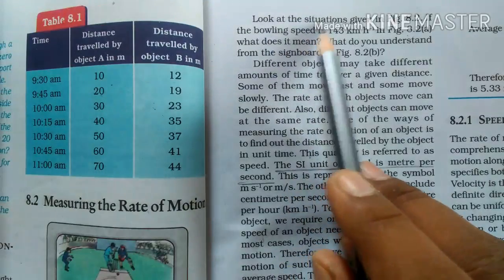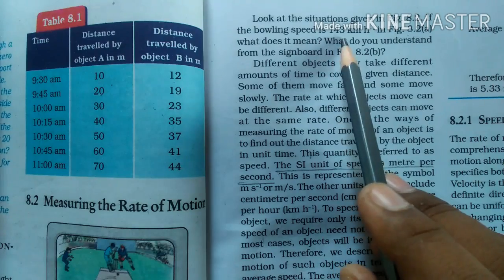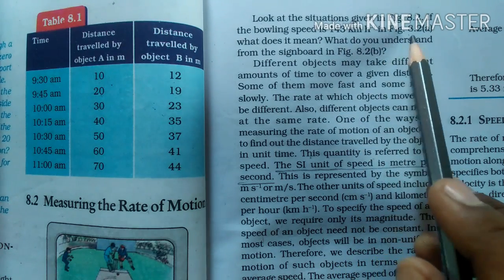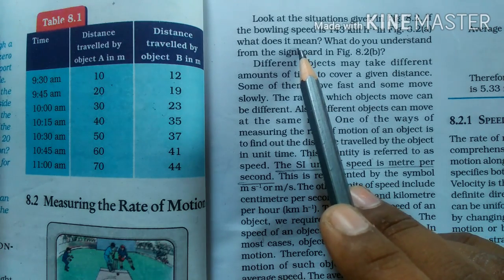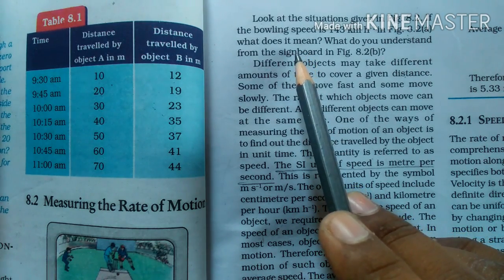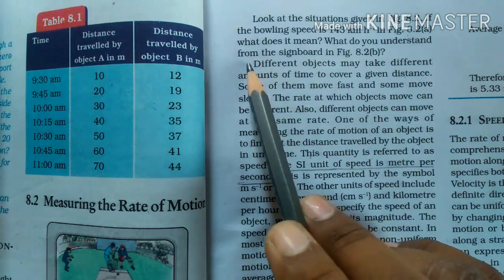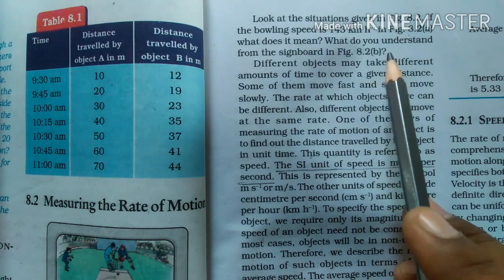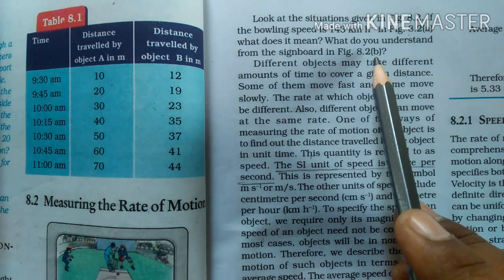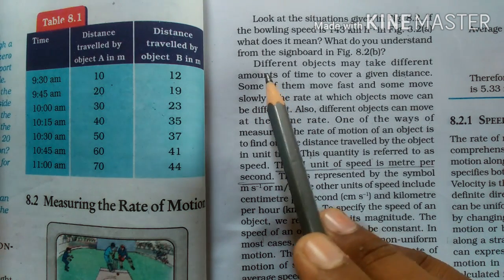Look at the situations given in figure 8.2. If the bowling speed is 143 km per hour in figure 8.2a, what does it mean? Means we consider it as uniform motion when the bowling speed is the same. What do you understand from the signal board in figure 8.2b? We understand that there is a speed limit for different vehicles. Now we again see some explanation here.